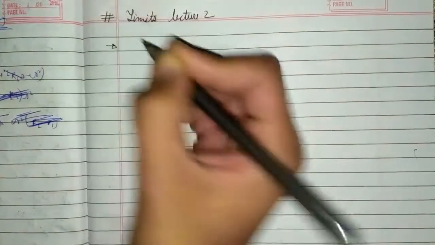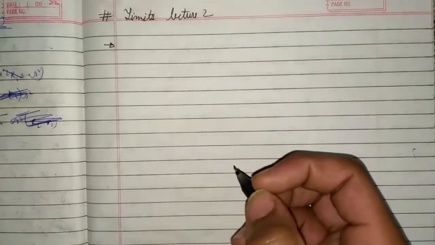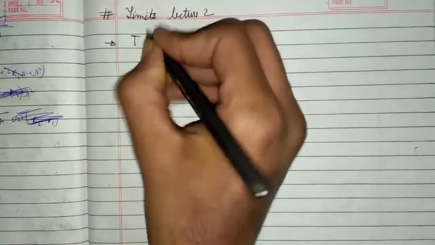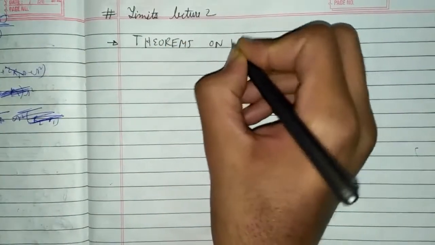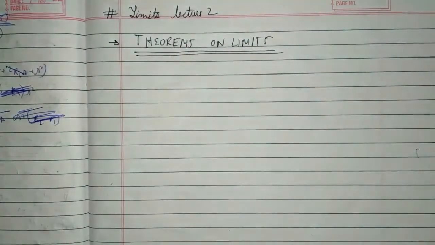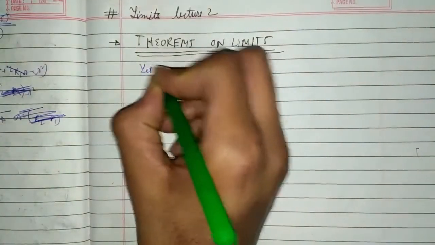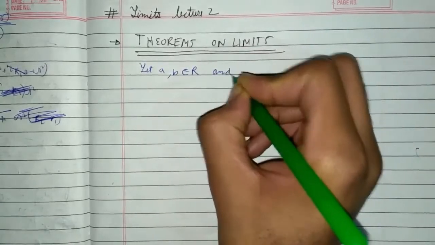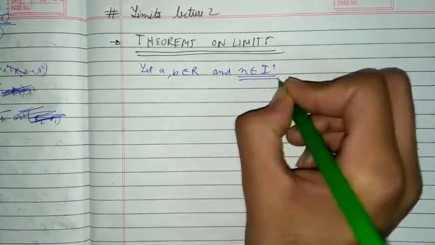We'll start the second lecture now, and we will quickly see some theorems on limits that will seem very obvious to you. So let us start with theorems on limits. First of all, let a, b belong to real numbers and n belong to positive integers.